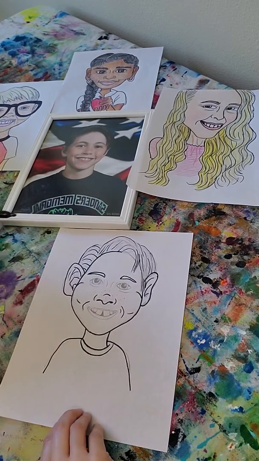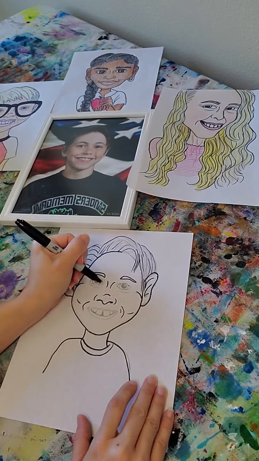I'm going to do my freckles with colored pencils, so I'm not going to fill those in.